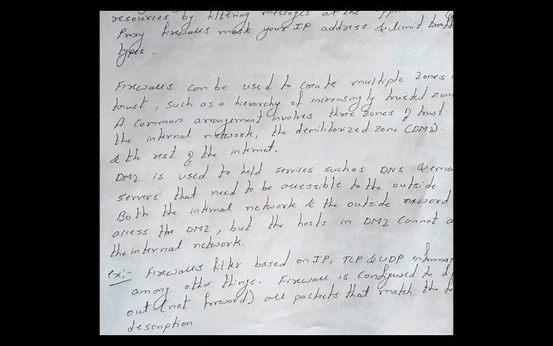Okay, here is an example that they have given. The firewall filters are based on the IP address. So you can restrict particular packets entering your organization or going outside the organization, either inbound or outbound traffic, based on the IP address and the TCP and UDP information, that is the port numbers. Is it clear? So the firewall is configured to filter out, that is, not forward, all the packets that match the following description.